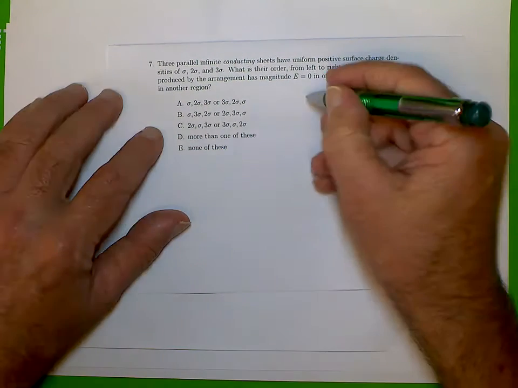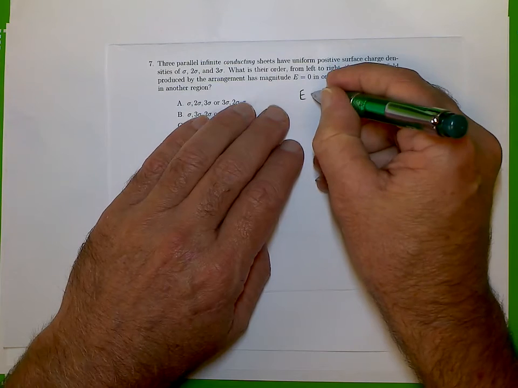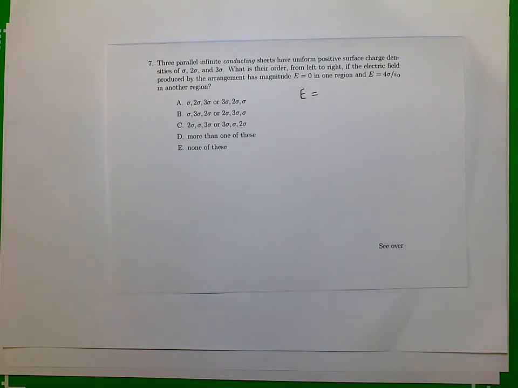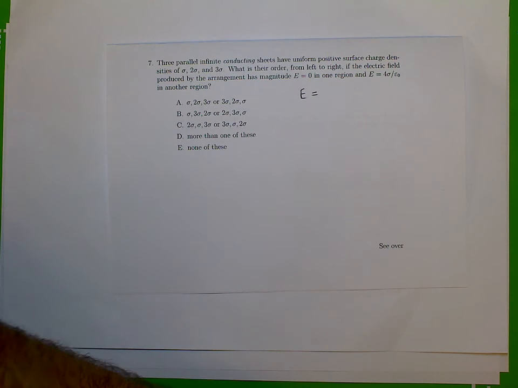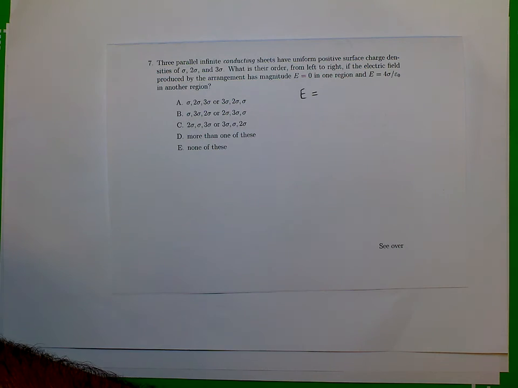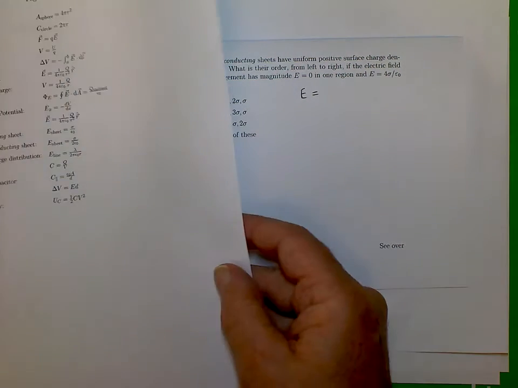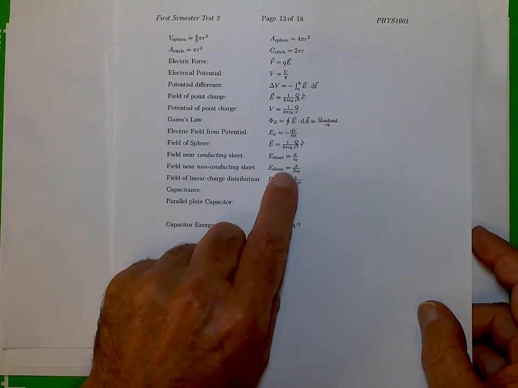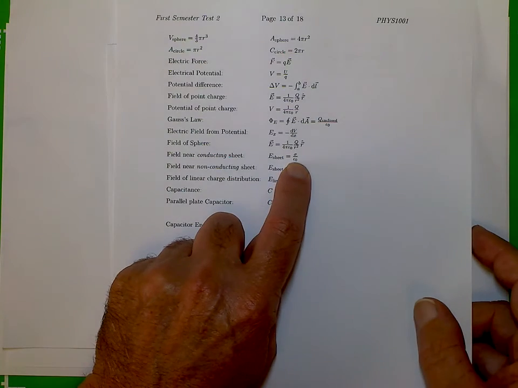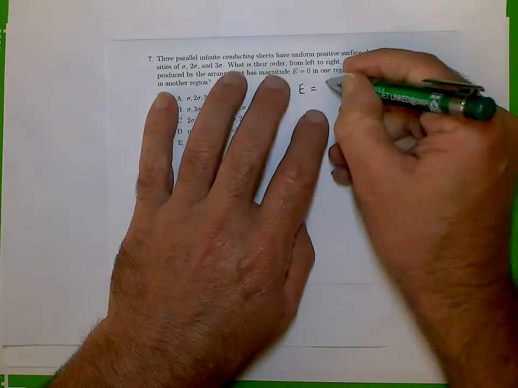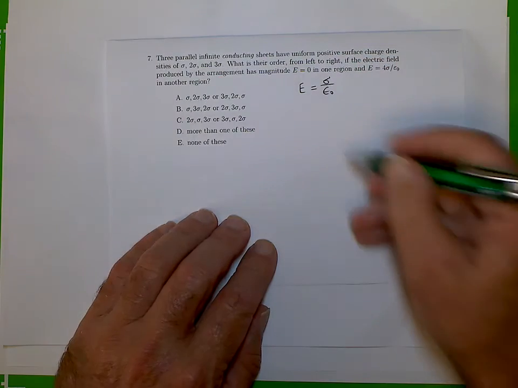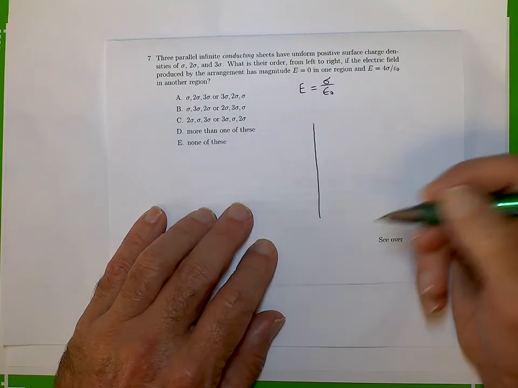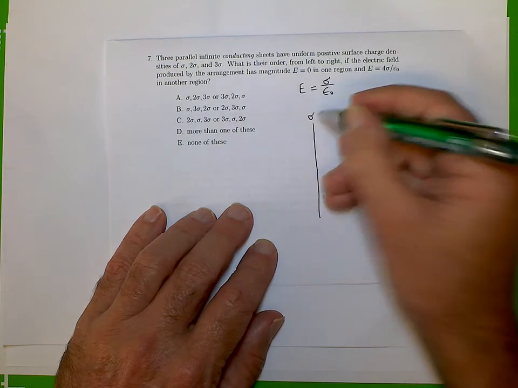Okay, first of all, the electric field near a conducting sheet with surface charge density sigma is... I'm just going to check the formula sheet, but I'm fairly sure what it is. Conducting sheet: sigma over epsilon naught. Okay, it's sigma over epsilon naught. That's the electric field near it.